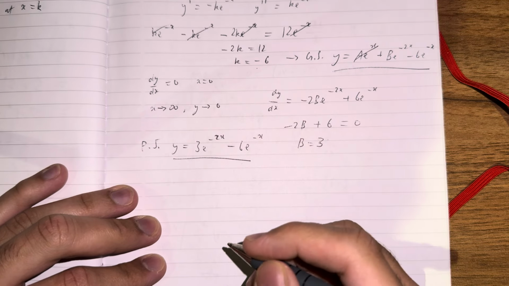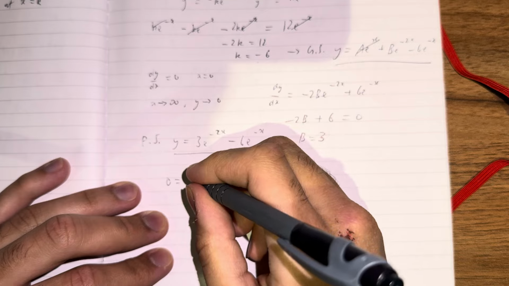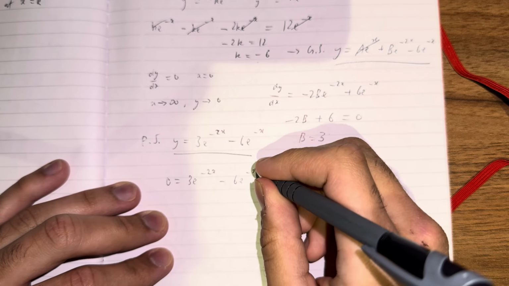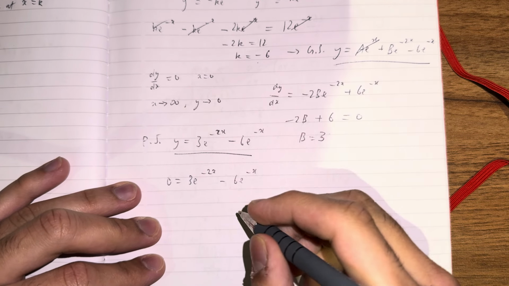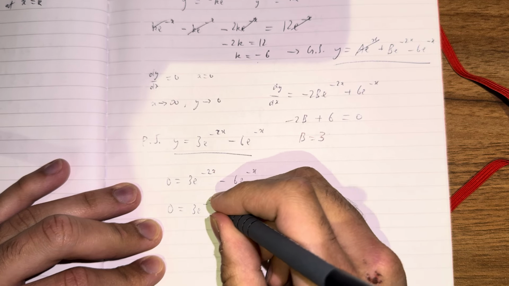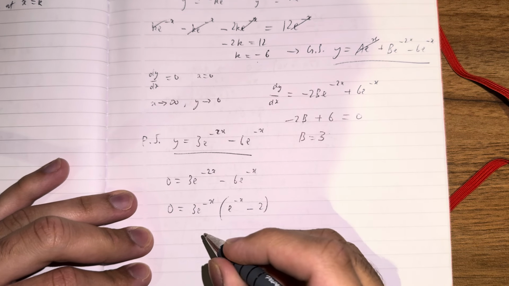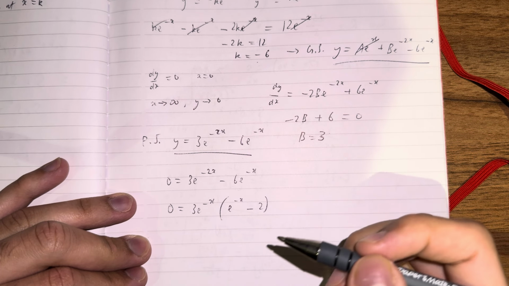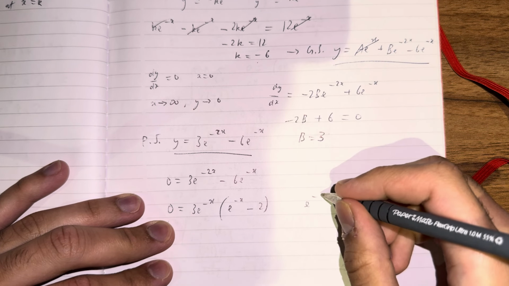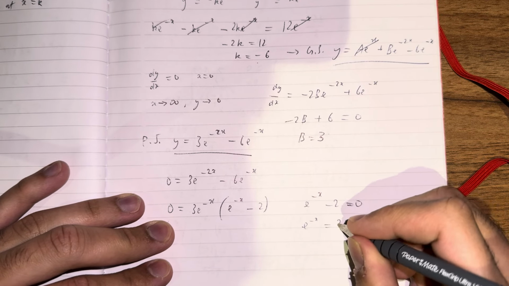Now the final part of the question wants us to find what the value of x is when y equals 0. So 0 equals 3e to the minus 2x minus 6e to the minus x. We can factor out 3e to the minus x from both of these. So 0 equals 3e to the minus x times (e to the minus x minus 2). Since 3e to the minus x can't be equal to 0, since there's no power you can put on e to get 0, the other expression must be equal to 0. So e to the minus x minus 2 equals 0, or e to the minus x equals 2.